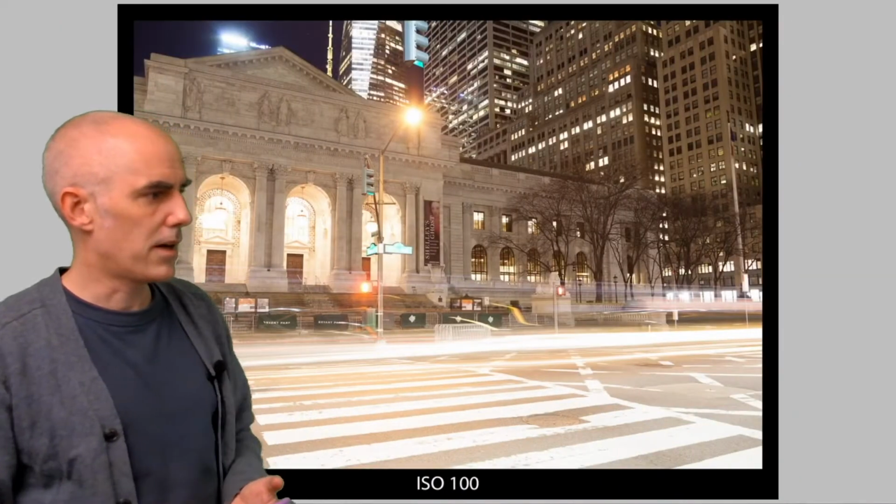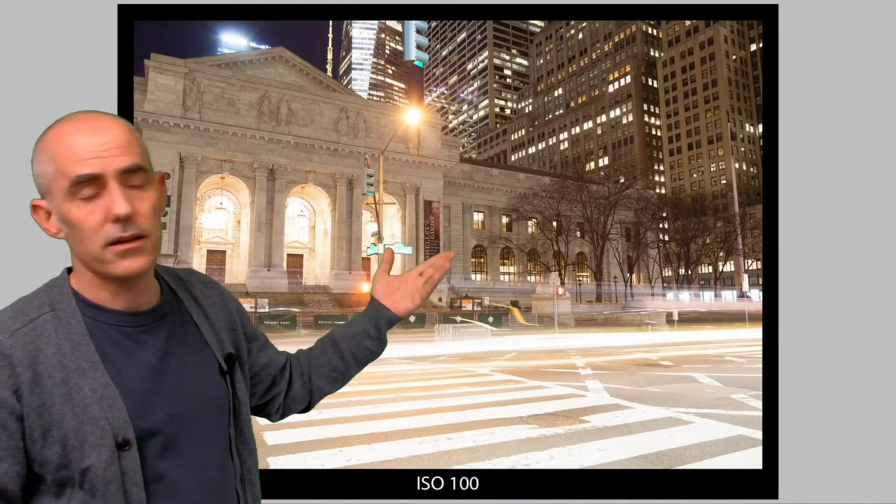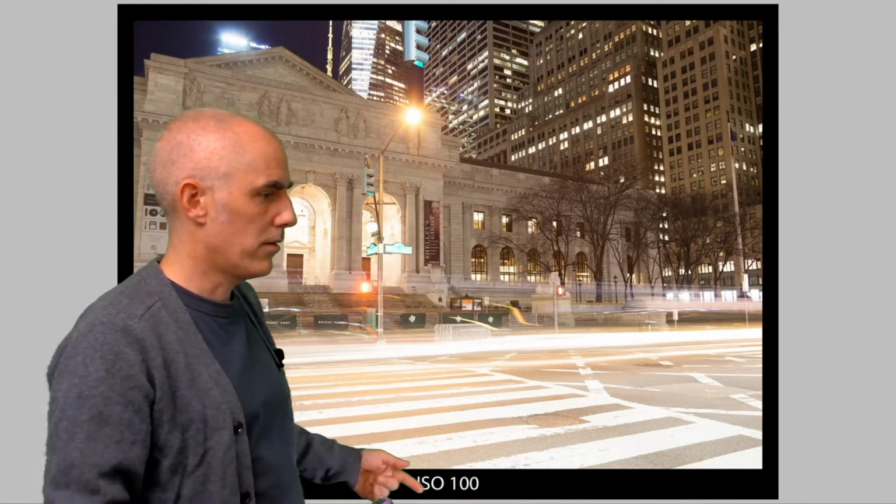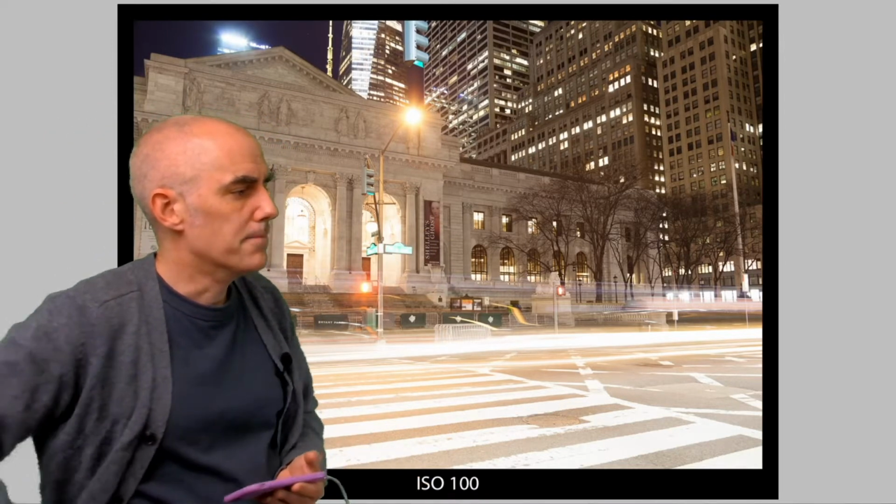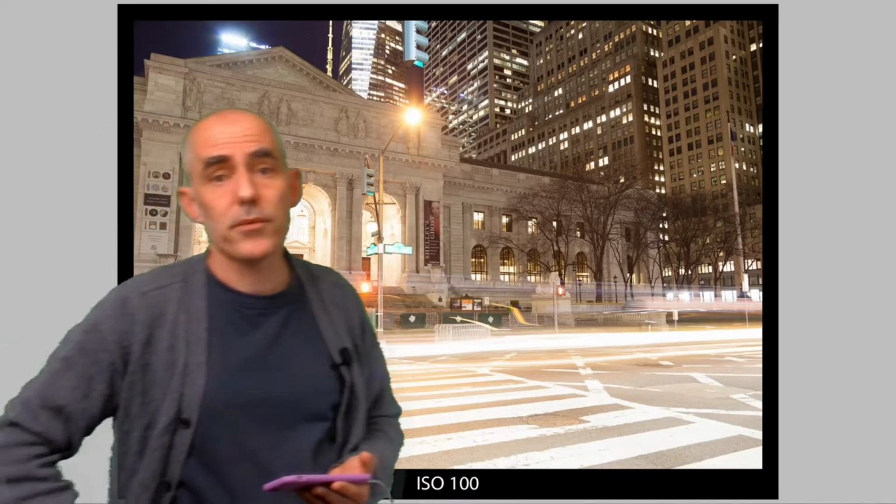This is an image that I shot late at night, ISO 100. Looks great. Very, very low noise. It's basically my base ISO. The result of shooting with that low ISO is that I had to have a really long shutter speed. I'm not very sensitive to the light that's coming in, so I have to slow down my shutter speed to let light come in for a very, very long time.